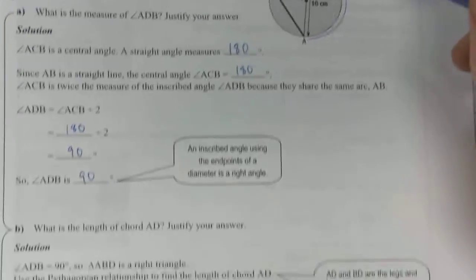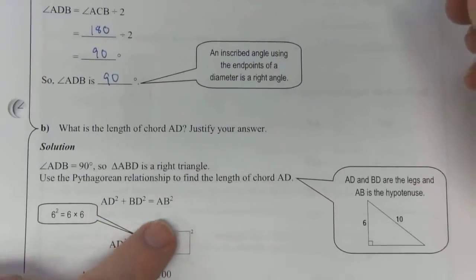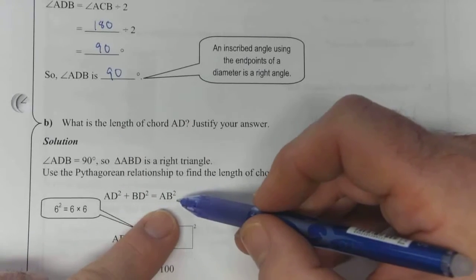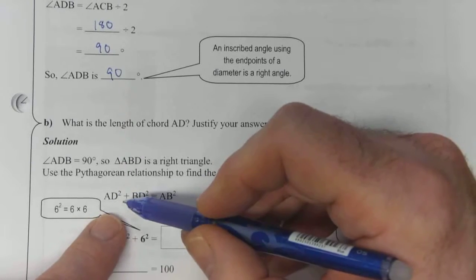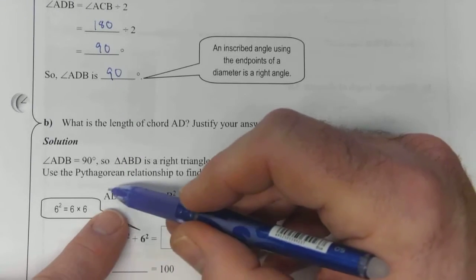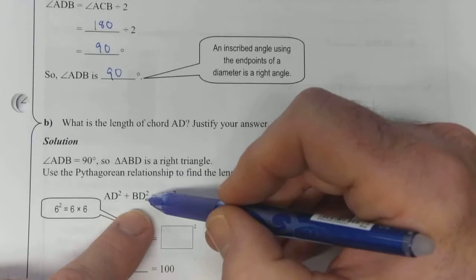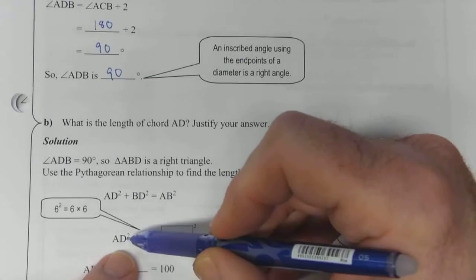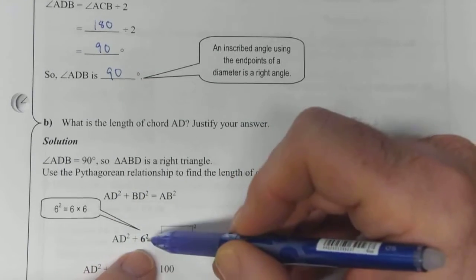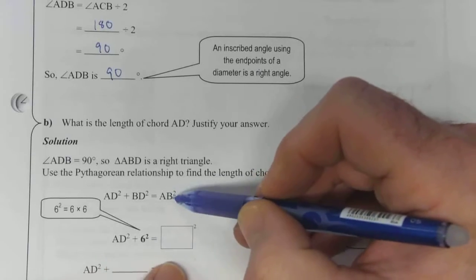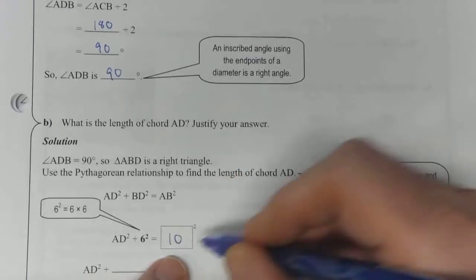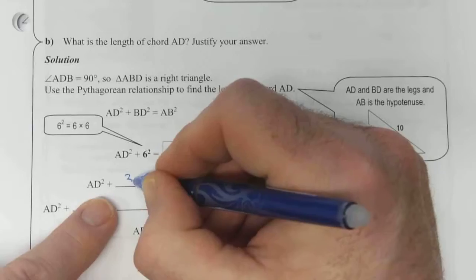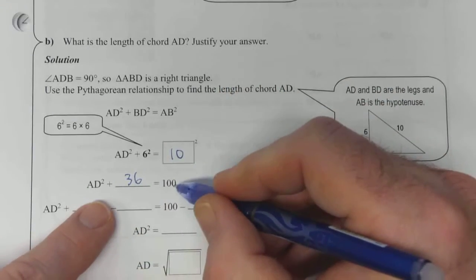Back to Pythagorean, we've got our hypotenuse, the diameter AB, so that's going to be squared on one side of the equation. The other side is going to be your two legs. One is AD, that's the unknown, so that's AD squared. And then BD is the chord that we were told was 6 centimeters, so we put 6 squared. AB we know was 10, so we put 10 squared. 6 squared becomes 36. 10 squared becomes 100.